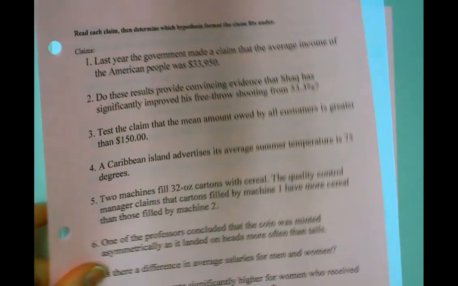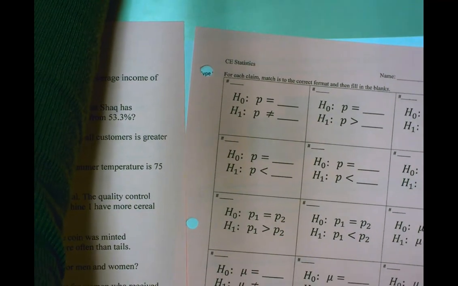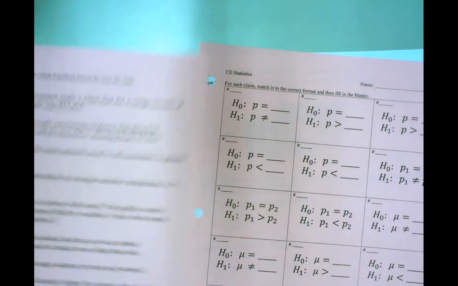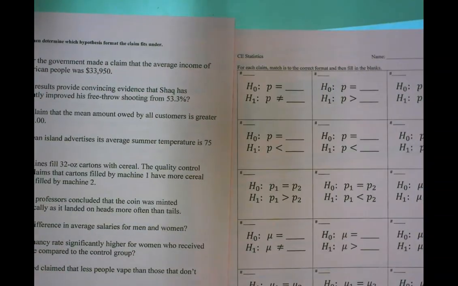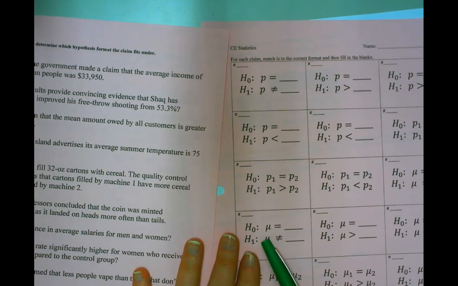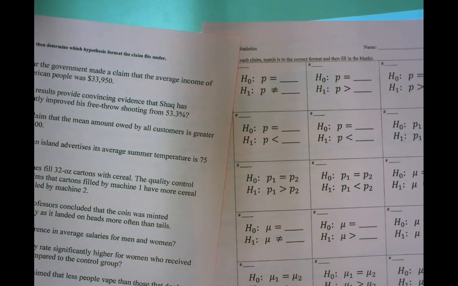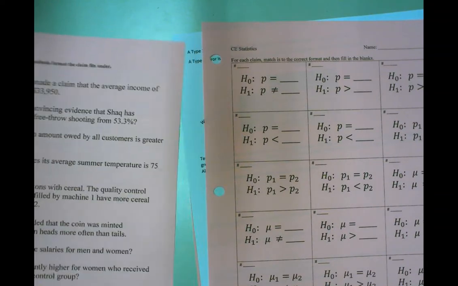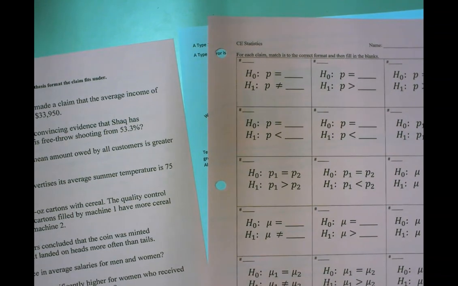Okay, so here's what we're going to do on 143 and 145. In all of these, here are the claims, and we're going to match them to the appropriate null and alternative hypothesis. First we're going to figure out, are we working with a p value or a mu value? And then which one of these null and alternatives are correct for our claim? I'm going to do a couple on here, and then I'll pause and let you try the rest. You can check your answers, etc. But let's look at a couple together.